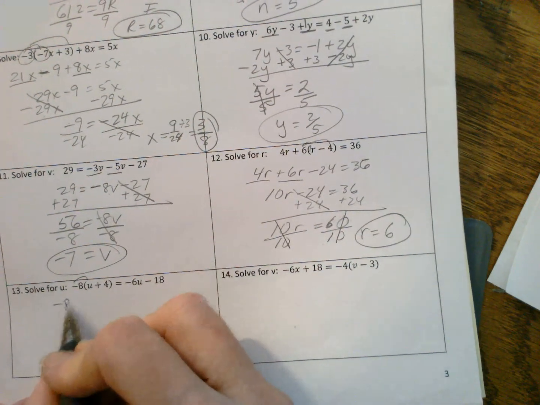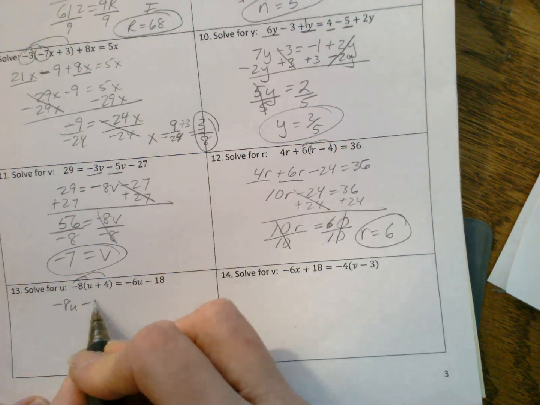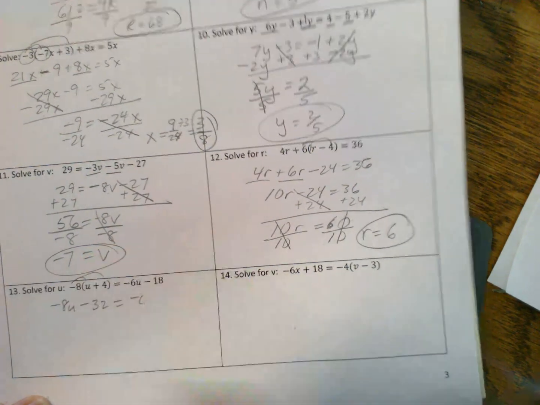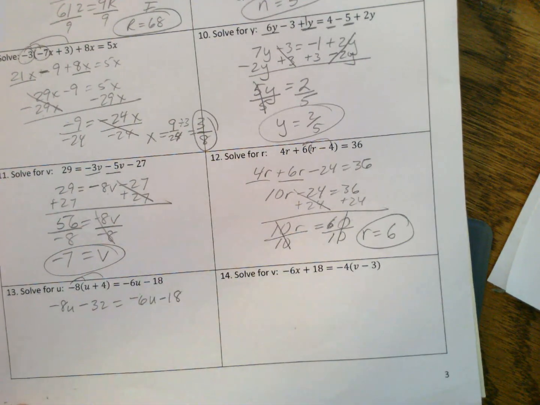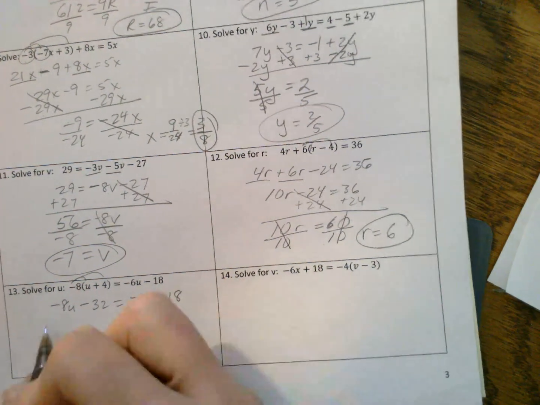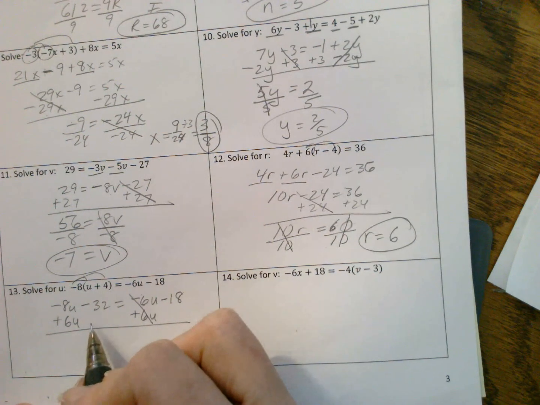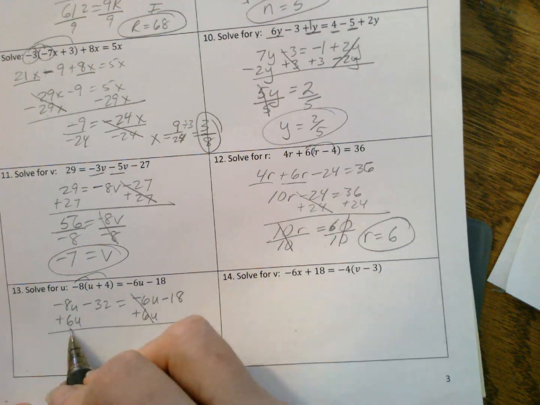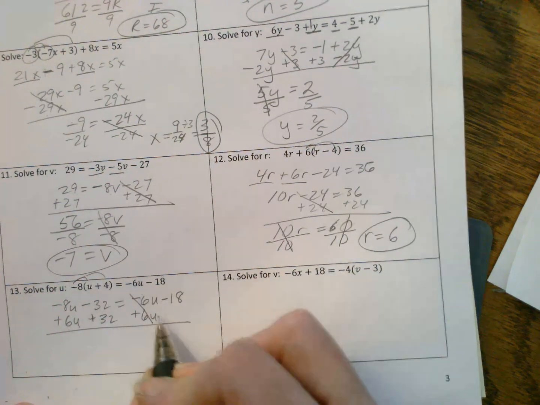Distribution, -8 times a 1 is -8u. Negative times a positive, -32. All right, let's see, move the u this way. Like I said, you can do things differently as long as we end up with the same and you show your moves. But if you're just learning, this is a way to try it, okay? Variables go to the left, numbers go, or constants go to the right.